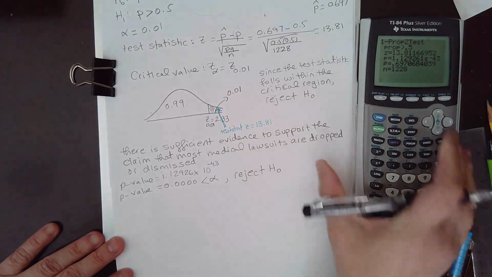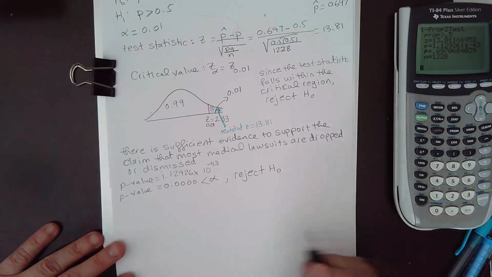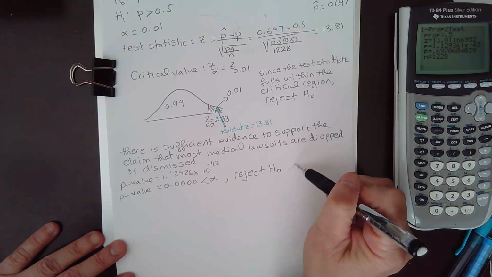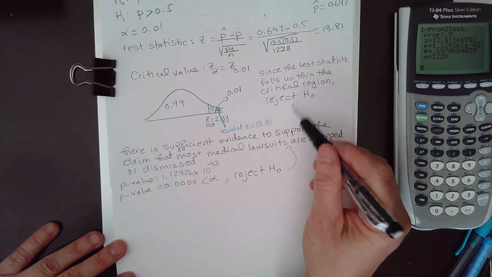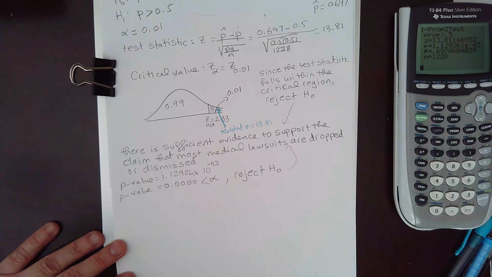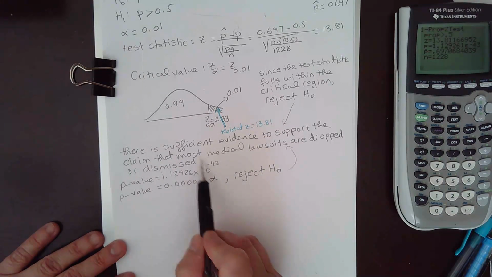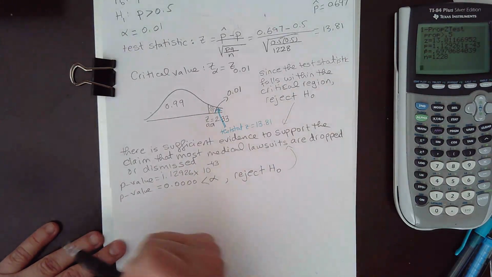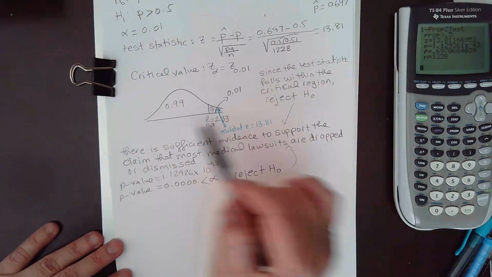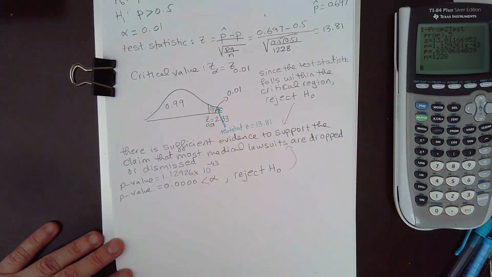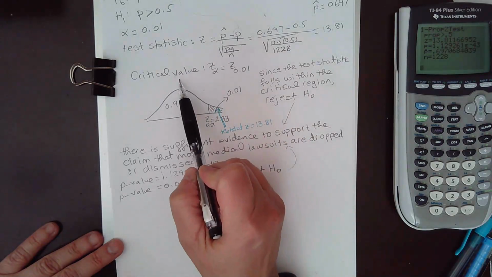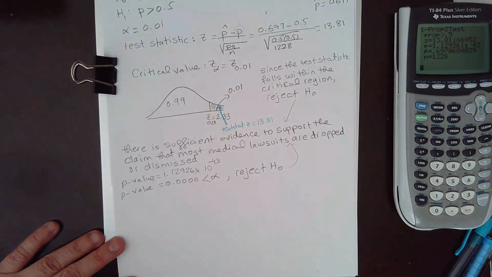Remember, the decision is always rejecting the null hypothesis. Okay, and we write the decision in non-technical form the same way we did before. So we did this by hand, testing a claim about a proportion using the critical value and the p-value method.